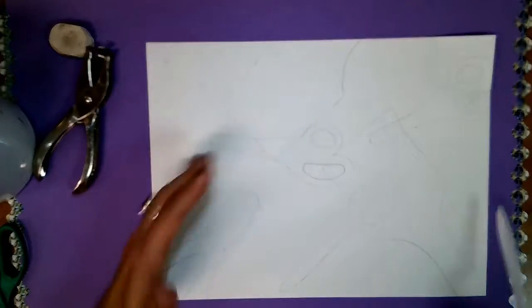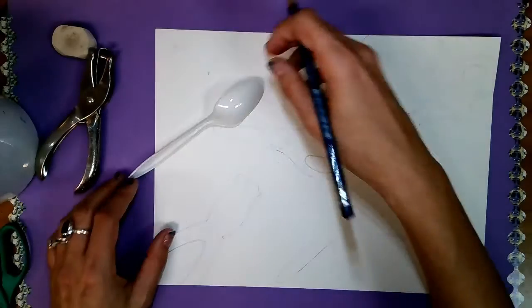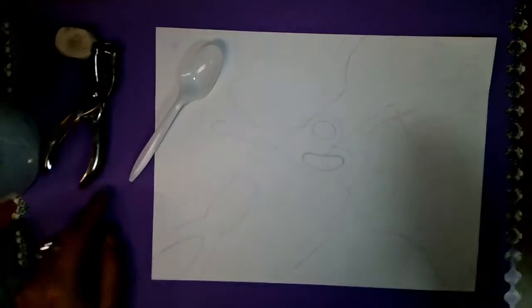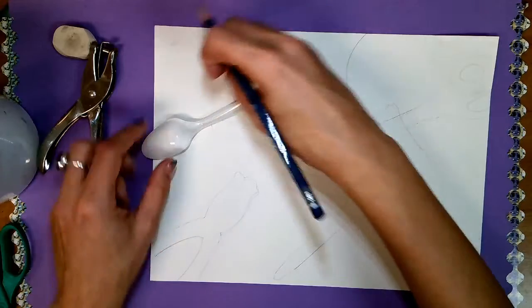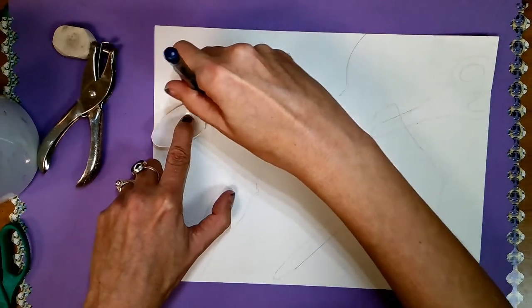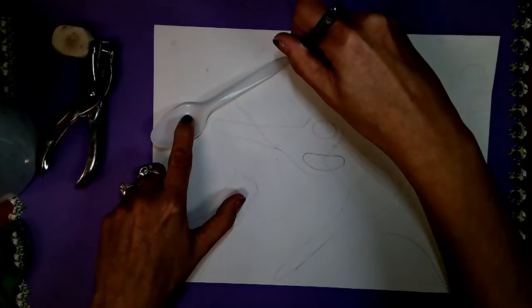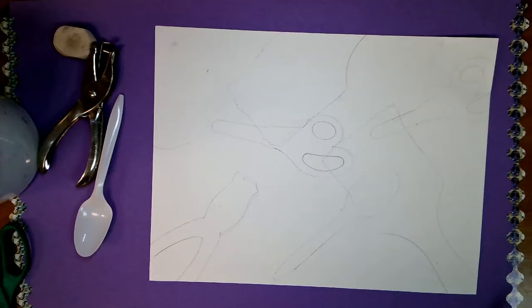I feel like to make my picture look balanced, I need something else over on this side. So, let's see here. Maybe I'll put another spoon. This spoon is kind of hard to trace because it's plastic and wiggly. You might have better luck with a metal spoon. There we go.